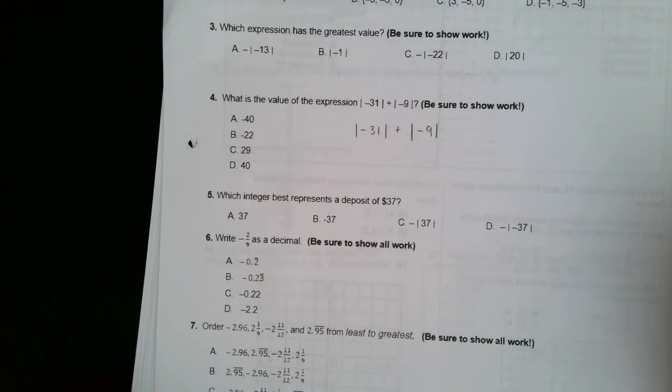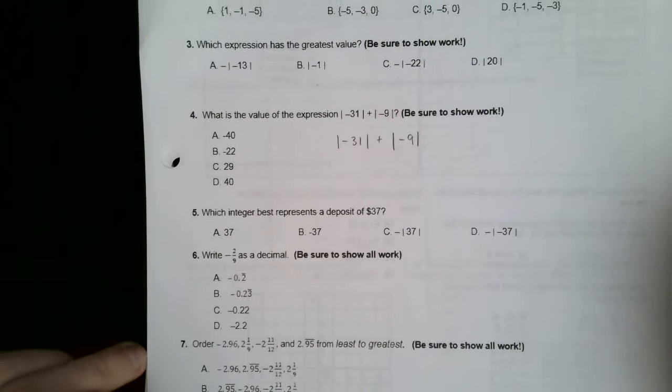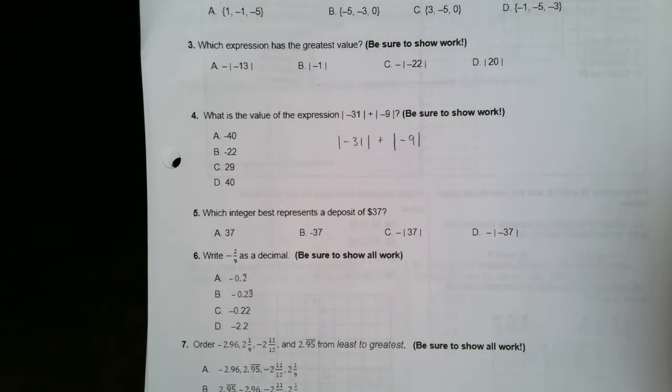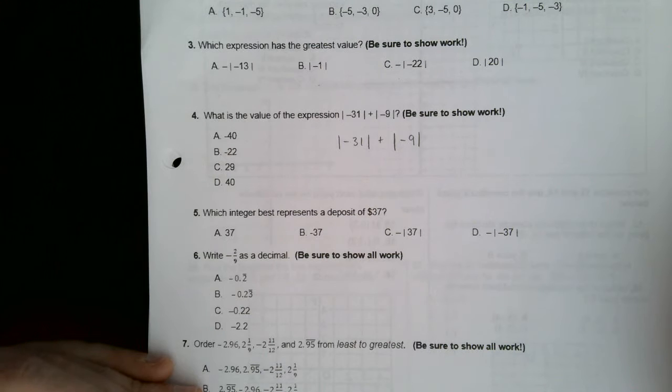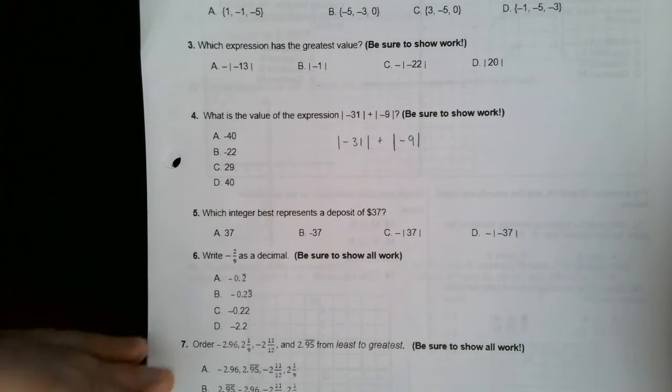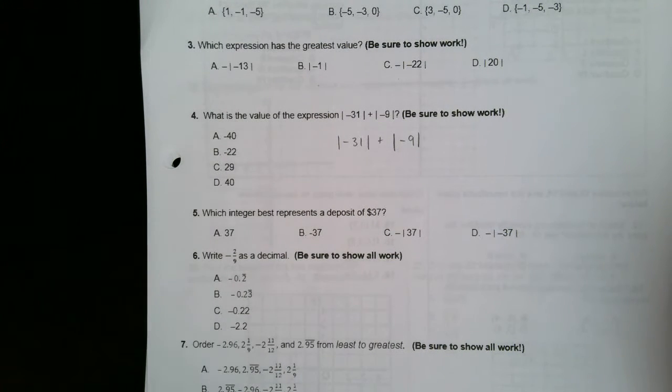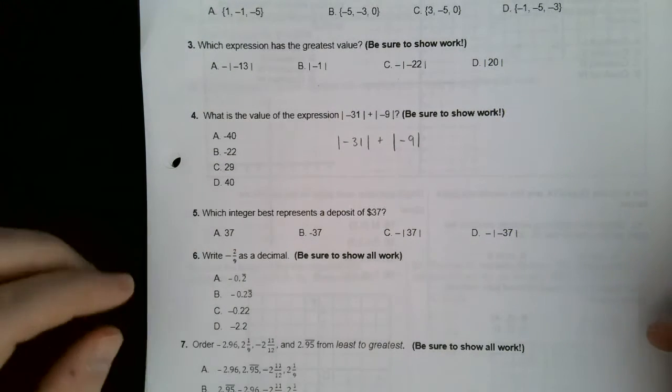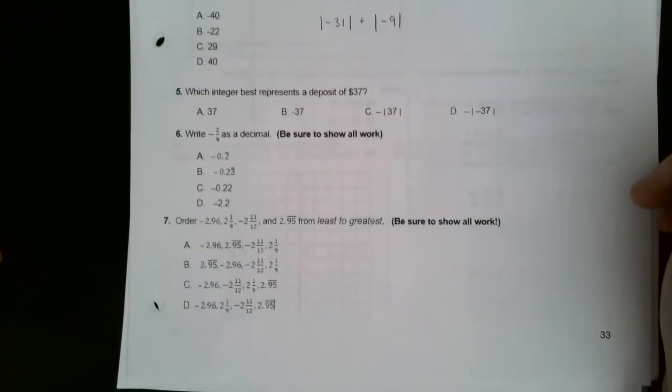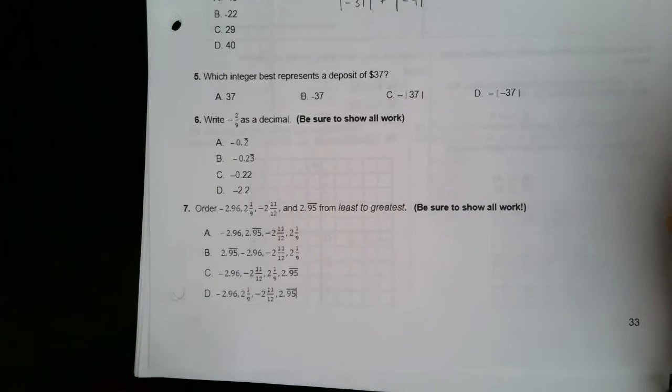Number five, which integer represents a deposit? Remember, a deposit is putting money into a savings account. Okay? The opposite of a deposit is a withdraw. So withdraw is pulling money out, so it's decreasing the bank account. Deposit is increasing the bank account. You're putting money in.